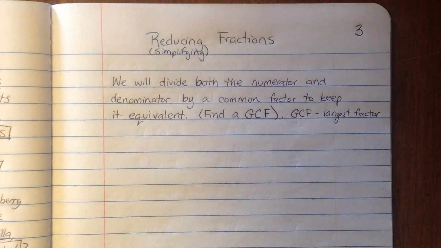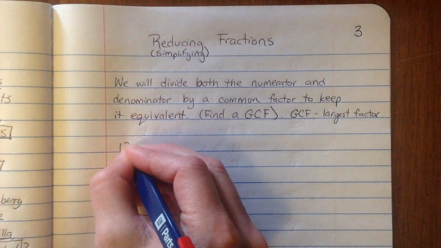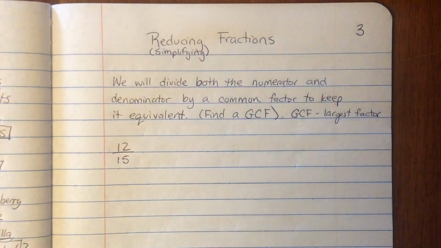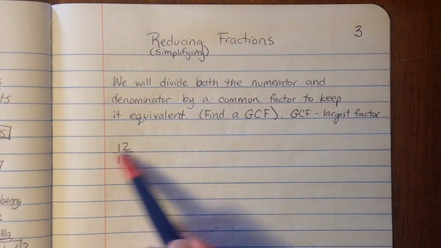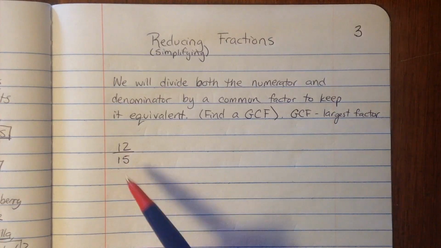And so, for example, let's look at the fraction 12 over 15. Now, you may think to yourself, well, 12 over 15 is not too bad. The number 12 is not too big. The number 15 is not too big. But if you're like me, I have a hard time with my 12 times tables. And also, I do not have my 15 times tables memorized.